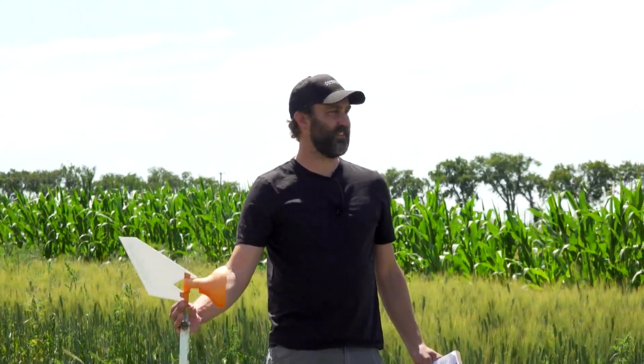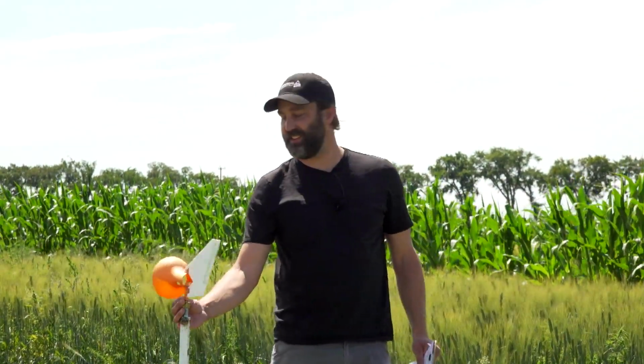Has anybody seen one of these before? George has seen lots of them. Yeah, I bet he has. Anybody else? Mike has seen them. Aaron has seen them. What is this? A wind vane. Yeah. This is a Sporenado spore trapping device.